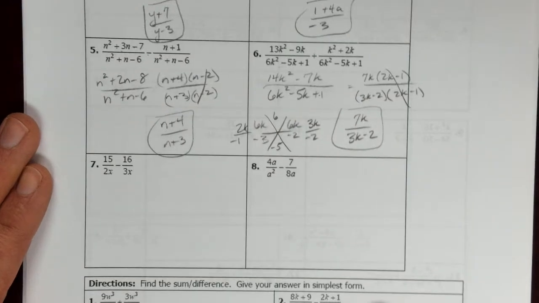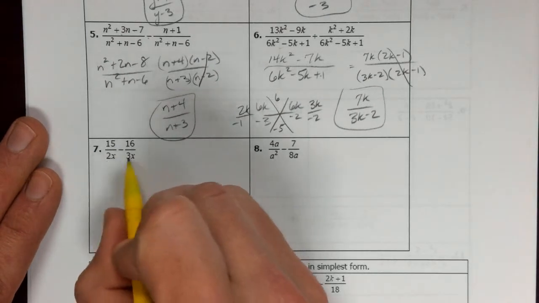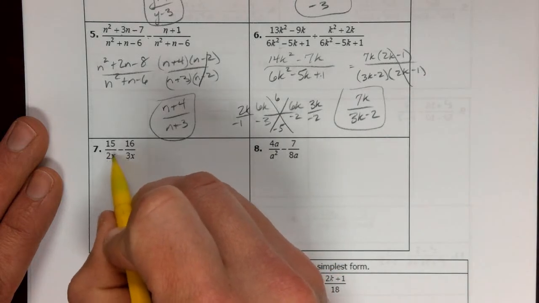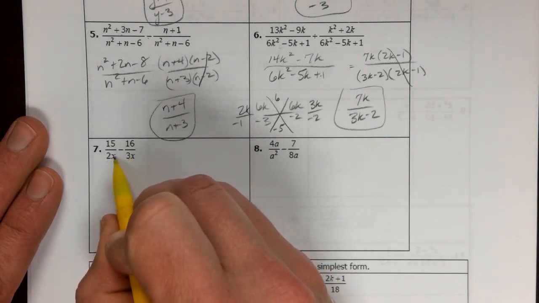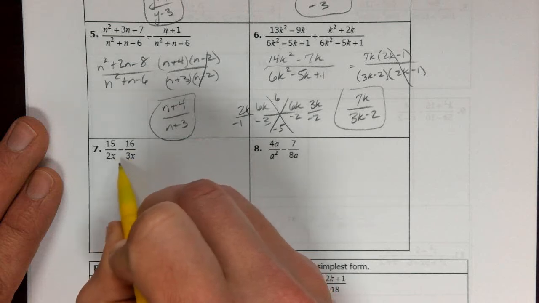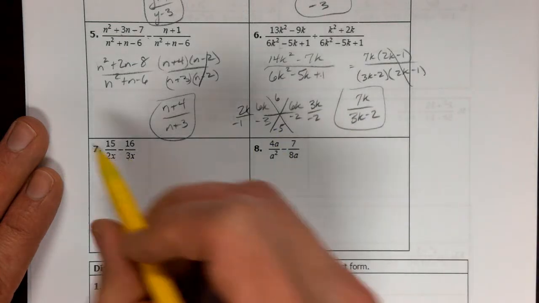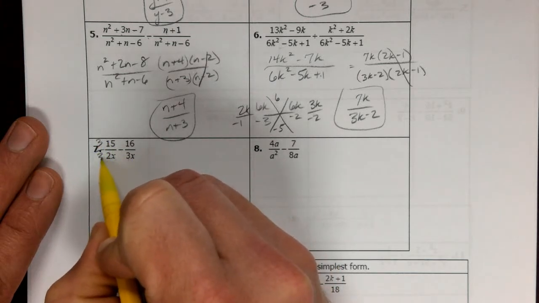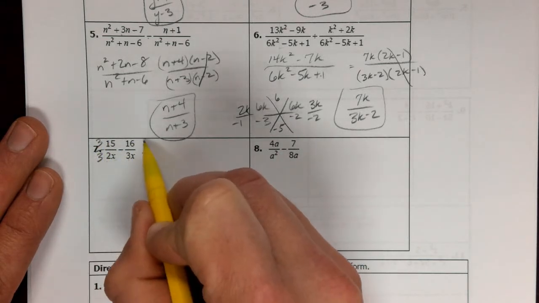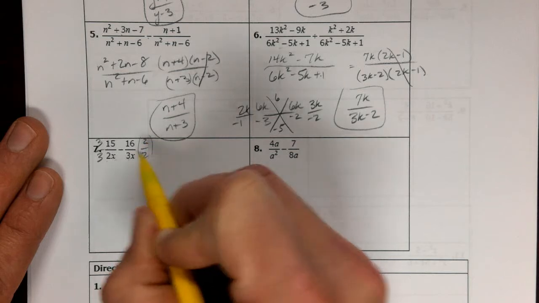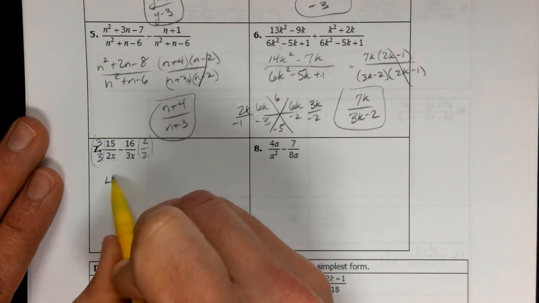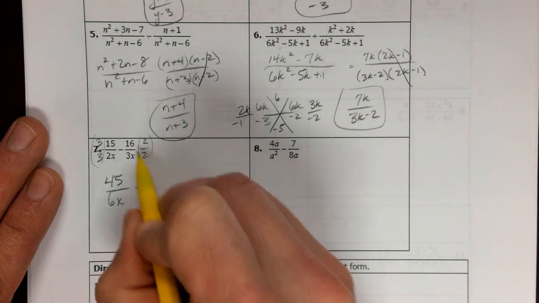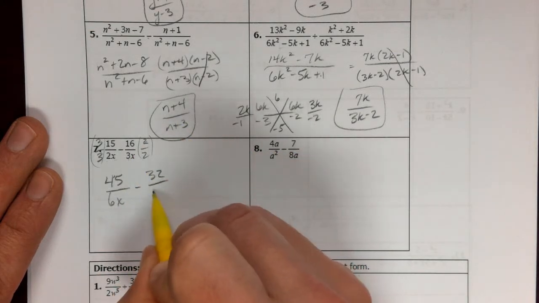Alright, now number 7 and number 8. Notice that we do not have a common denominator. Alright, so we need to find our common denominator. So I need to make this the same, right? So 2x, this is 3x. They both have an x in it, so we don't need to multiply by a variable. But we need to get the same number here. So we're going to take this one, we're going to multiply it by 3. We're going to take this, we're going to multiply it by 2. So it's going to become 45 over 6x minus, this is going to become 32 over 6x.